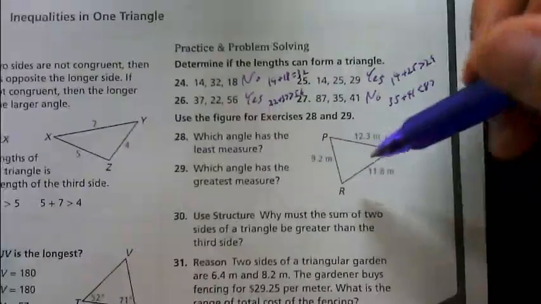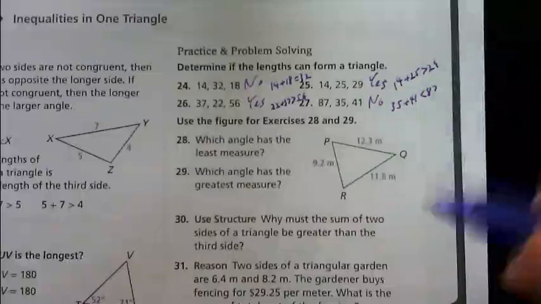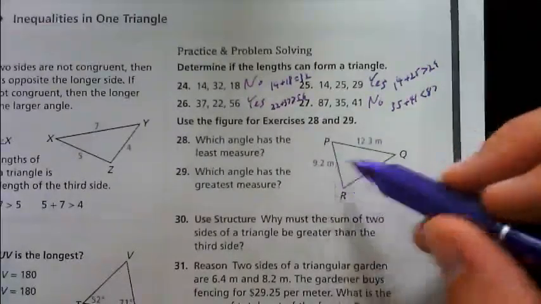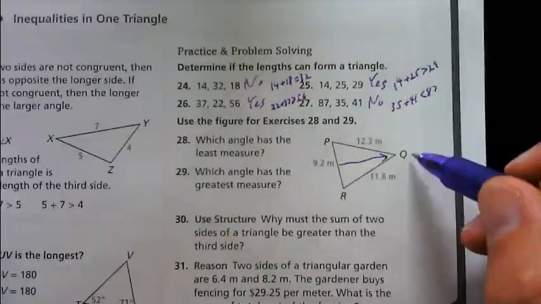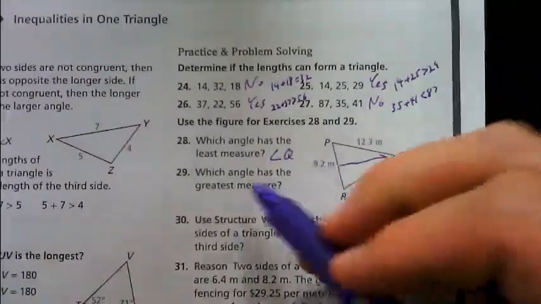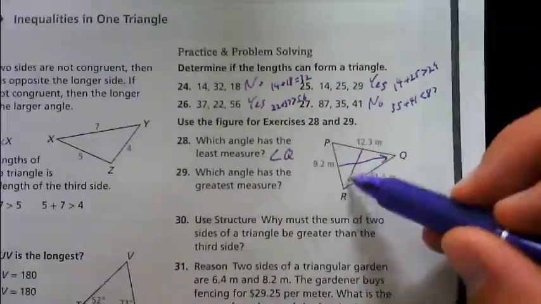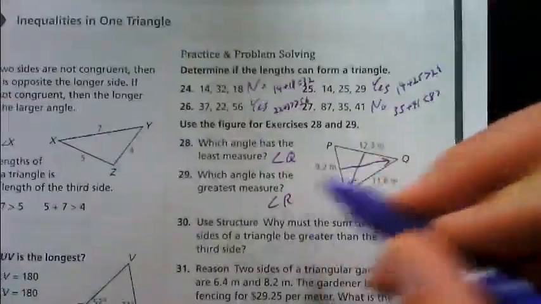All right, on the next one, which angle has the least measure? So look at the sides. This is a small side, so across from the small side would be the smallest angle. So Q has the smallest measure. Which has the greatest measure? Well, if this is the biggest side, across from that is R. Angle R should have the greatest measure.